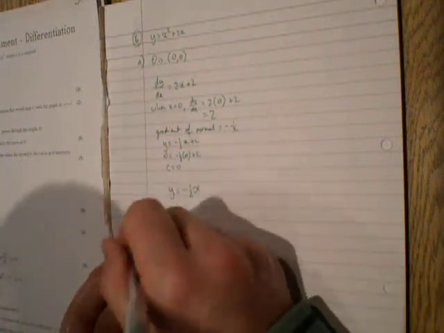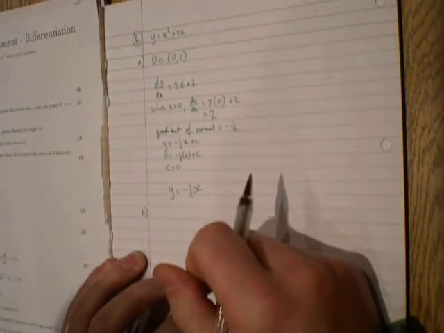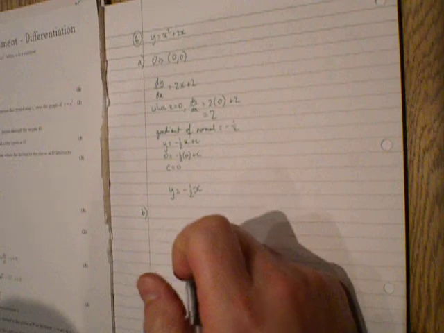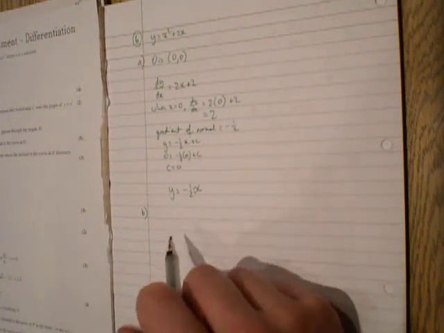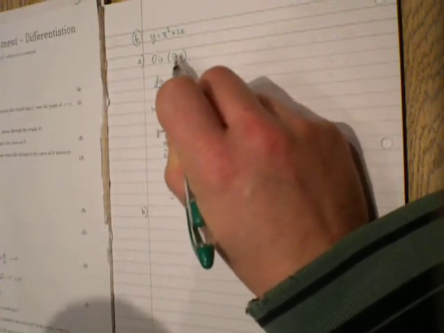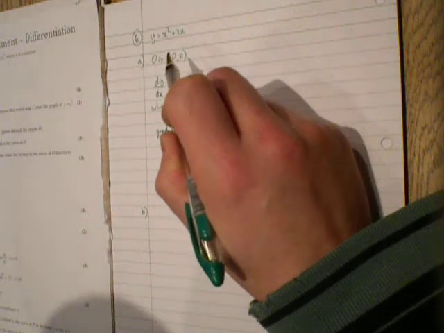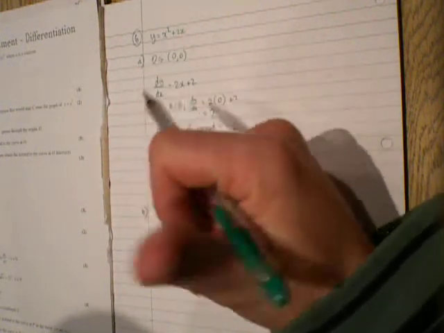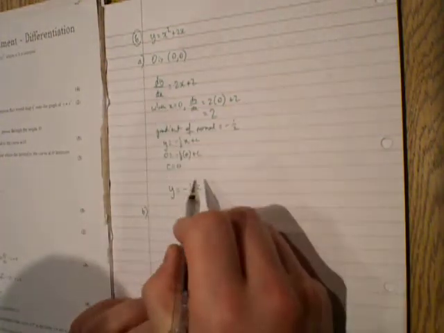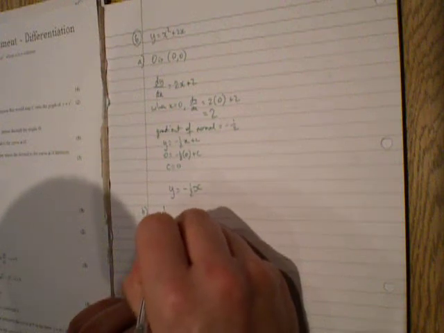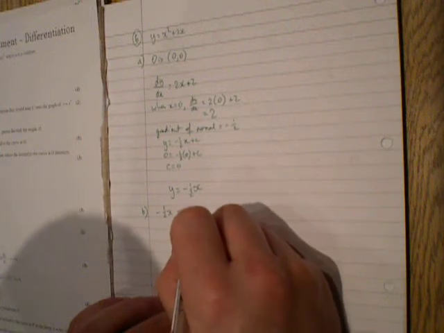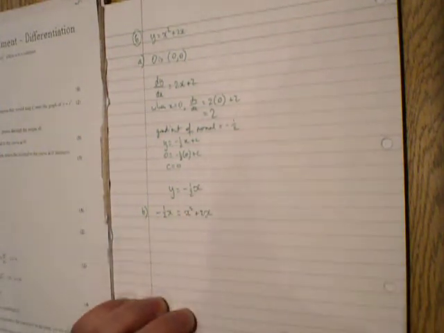Okay, in part B, we're trying to find the coordinates of the point where the normal to the curve intersects the curve again. So obviously it already touches here, because that's where we worked it out in the first place. And we're trying to find the other coordinates. So we must remember we need an x and a y coordinate. And at this point of intersection, we know that the equation of our normal will equal the equation of the original curve.